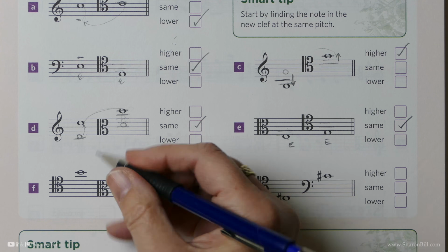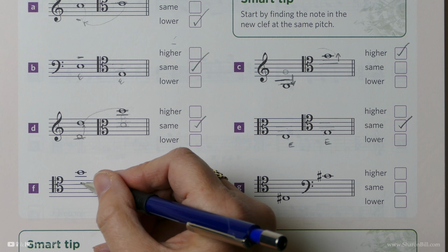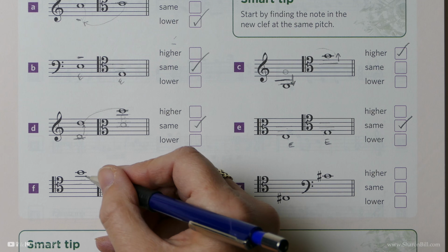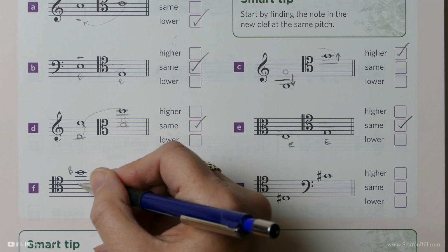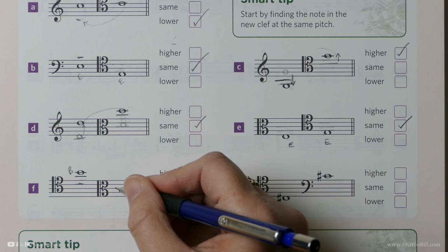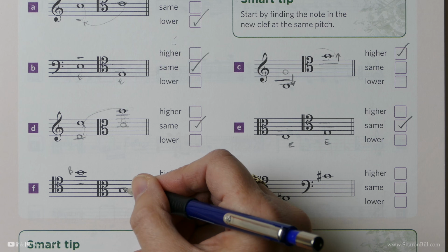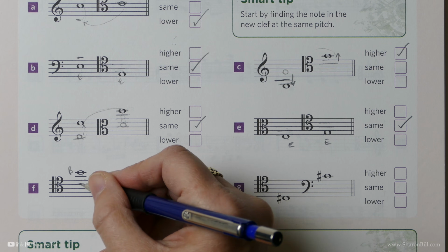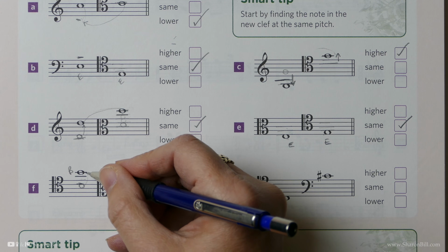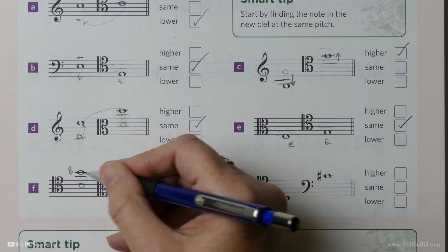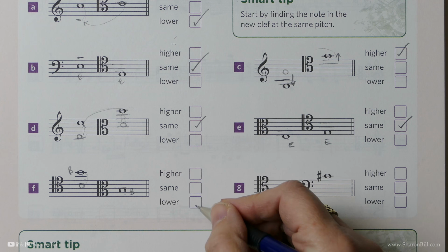Now we're in the tenor clef. This is the C, D, E, F, G, A, B above middle C. This is middle C in the alto clef. This is B, but this is below middle C. So that would be written there in the tenor clef. We're an octave higher in the first, so the second is an octave lower.